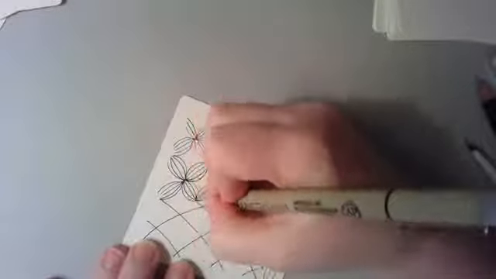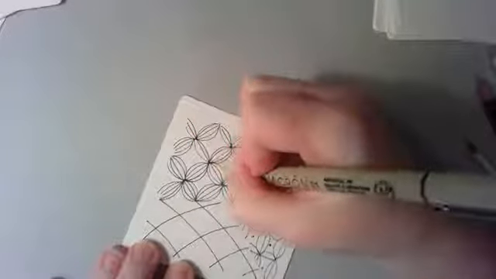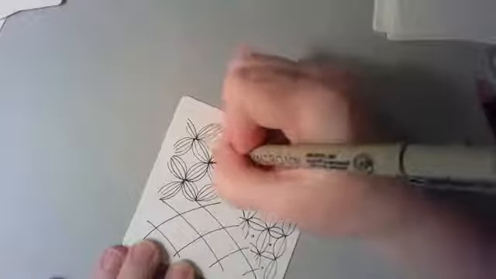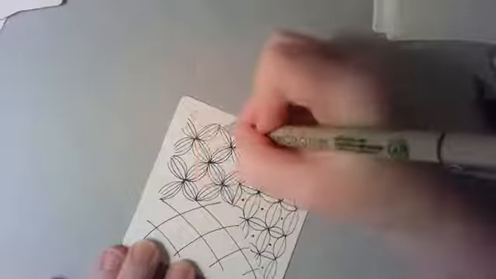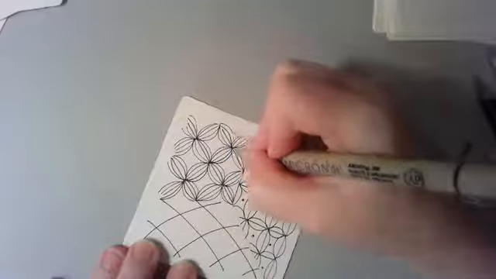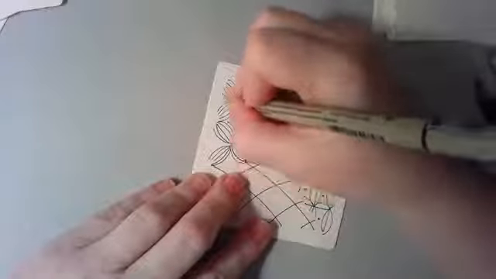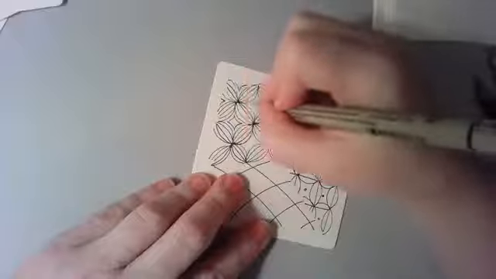And if I had a lot of room, I'd do a bunch of these. But I don't have a ton of room, so I'm just going to do one on each side. Right? And now I'm going to do a little aura on the inside of each of these.